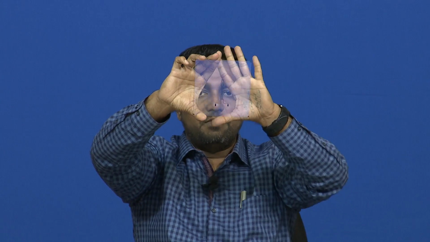Now, what do you see in the mask? Can you see my finger? Can you see my face? You can, right? But there is some pattern through which you cannot see. So, most of the area in this mask is empty, is transparent. So, this mask is nothing but a bright field mask.